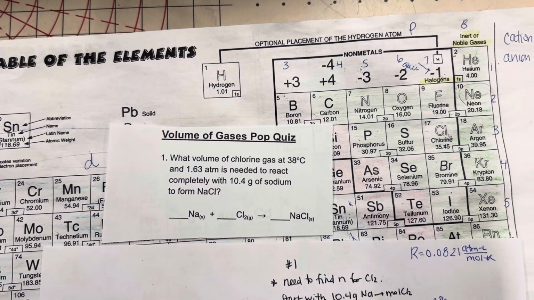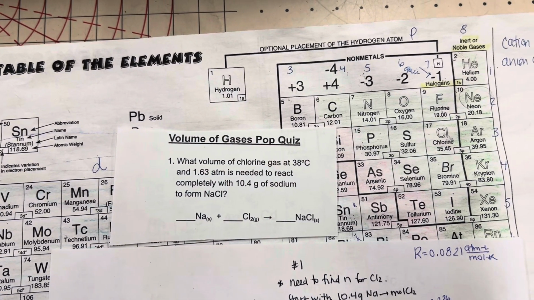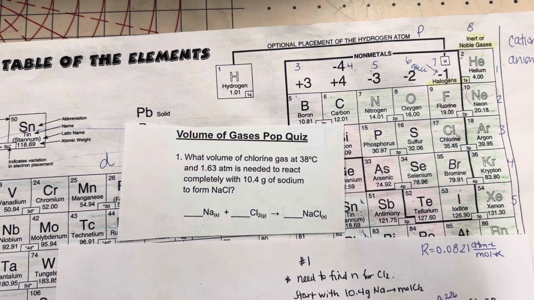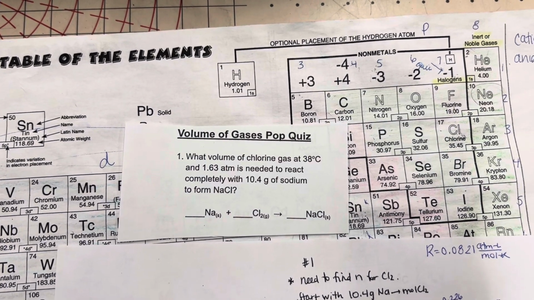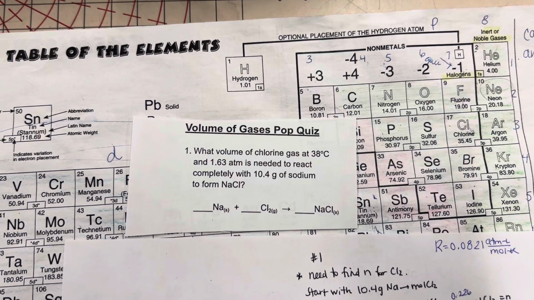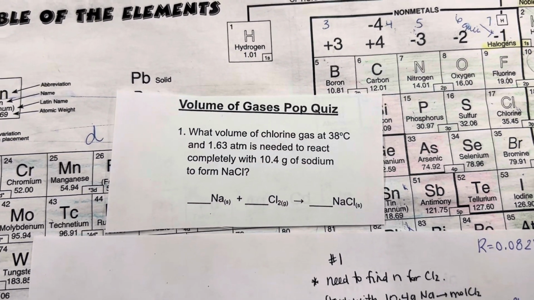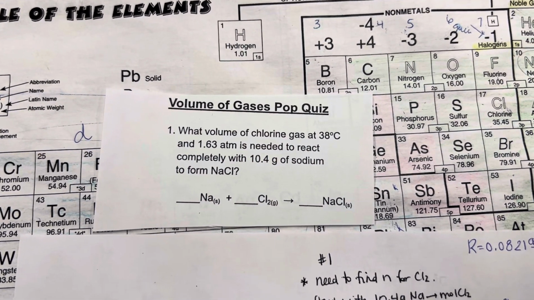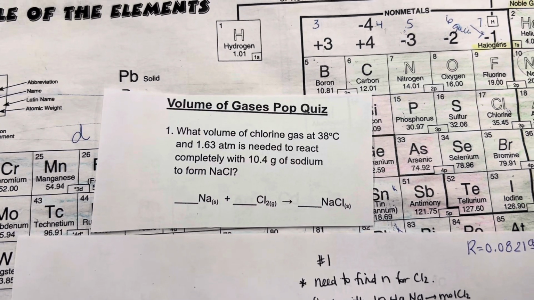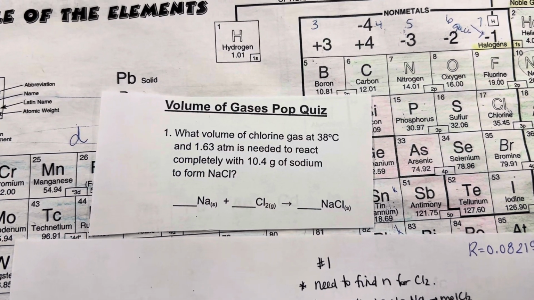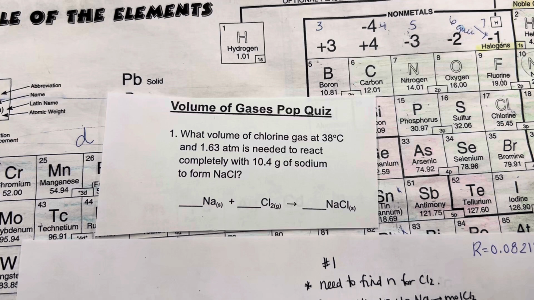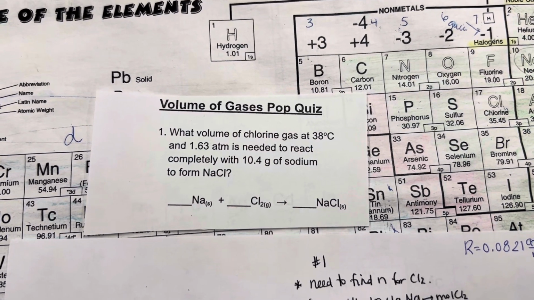Now that we learned about stoichiometry and the ideal gas law, it is time to combine these two concepts together. Let's look at two examples of volume of gas problems. My first question: what volume of chlorine gas at 38 degrees and 1.63 atm is needed to react completely with 10.4 grams of sodium to form sodium chloride?